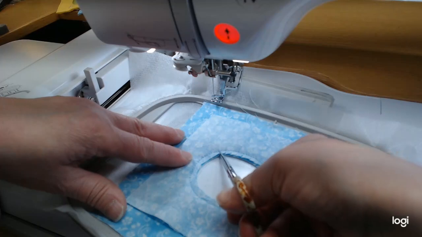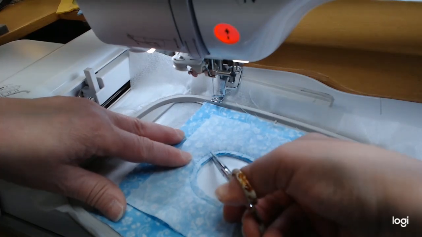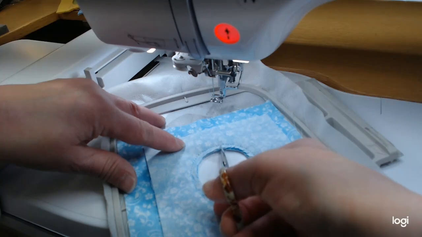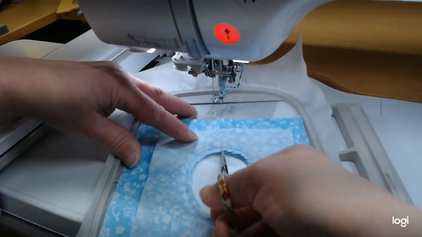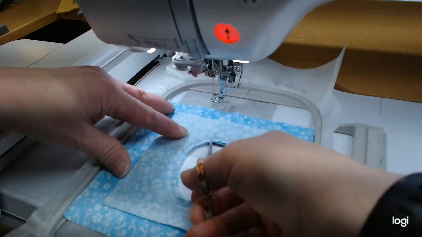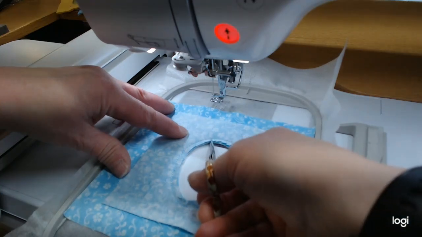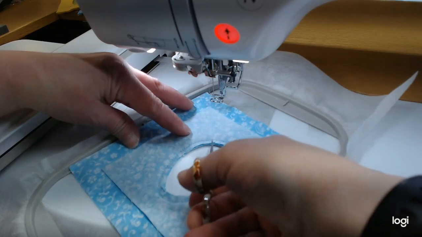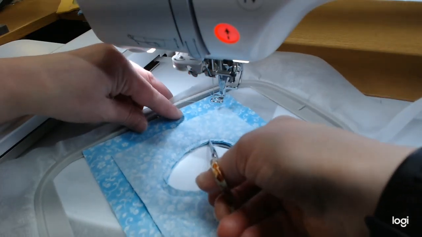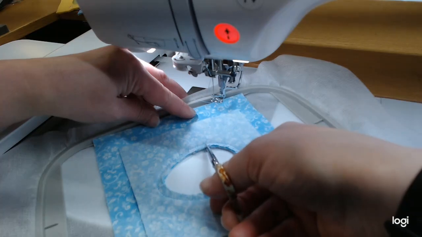If you get too far away, then the fabric won't lay nice and flat for you, but 1/8 of an inch seems to work about right. So there's quite a few little slits in here. We did this when we were making clothes, like when we put sleeves in and when you do anything curved like this. All right, so go around.